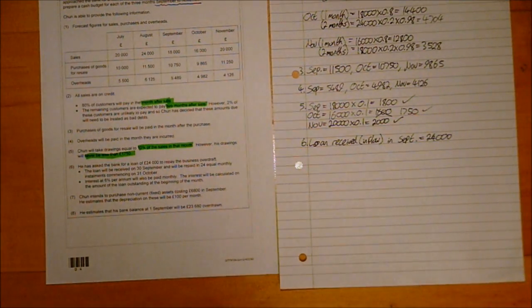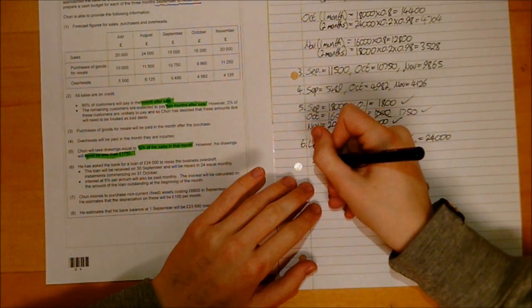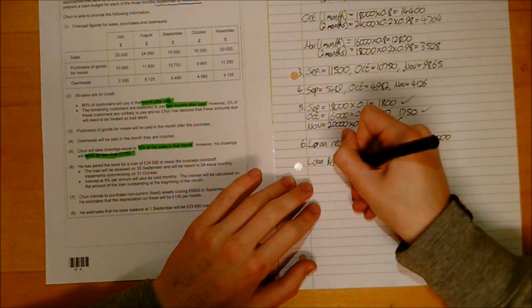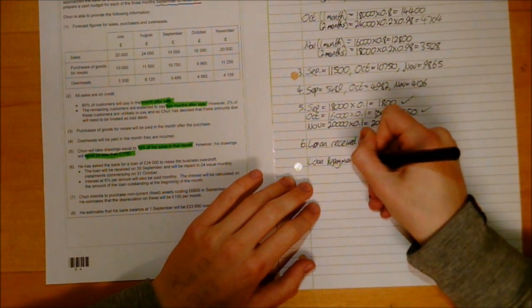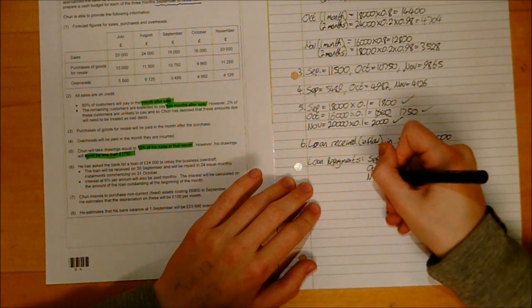We have to pay interest on the loan, as you do with every loan in the world, really. The loan will be received on the 30th of September and will be repaid in 24 equal monthly instalments commencing on the 31st of October. So, loan repayments, September, October, November.